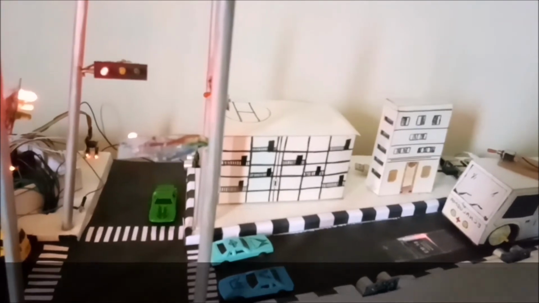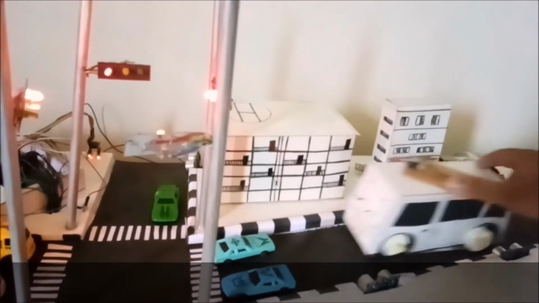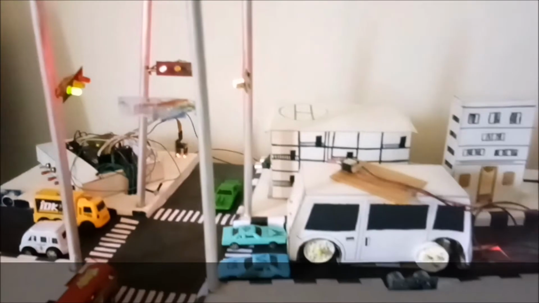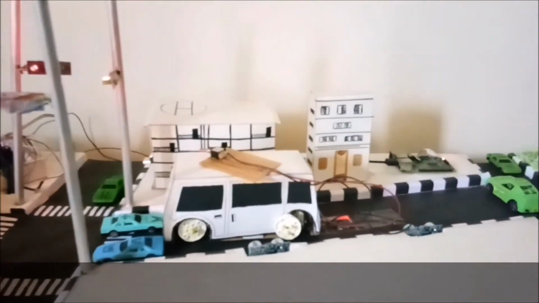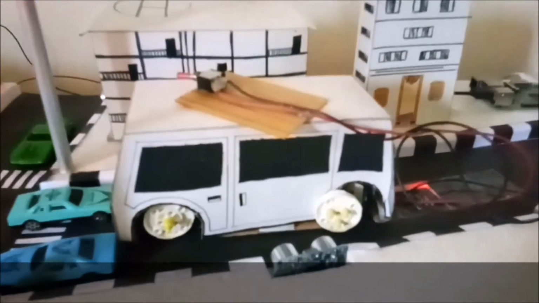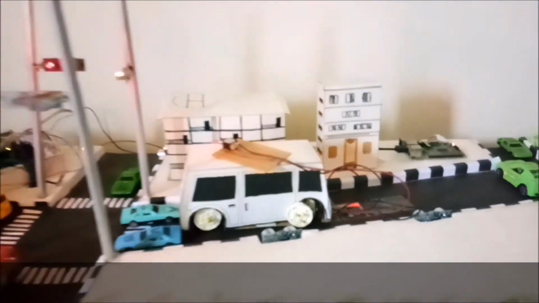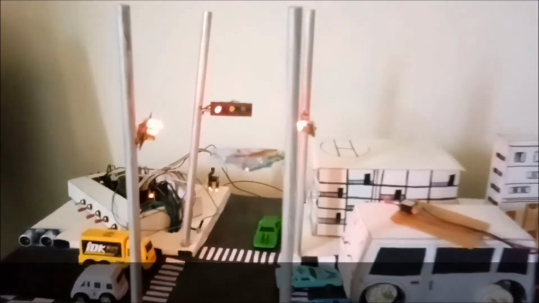Here is a demo on providing free way for emergency vehicles. The RFID tag is placed on the emergency vehicle and reader is placed on the road surface. So when both the reader and tag come in contact, the signal flow is incremented for that particular lane where the emergency vehicle is coming, and the signal lane remains free until the emergency vehicle passes out of that particular lane, and all other lanes will not be given the flow time.